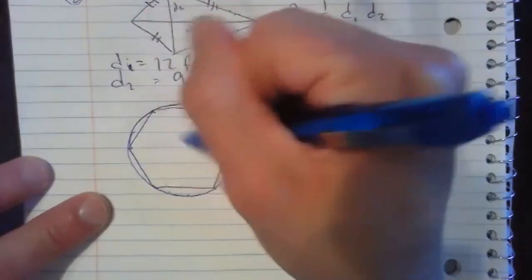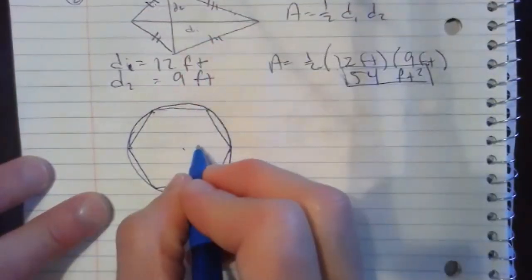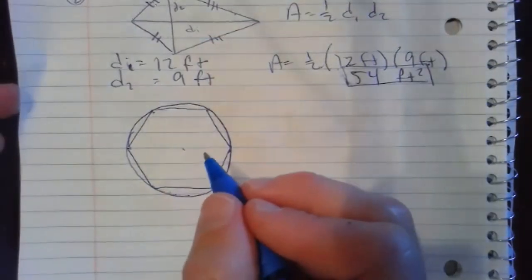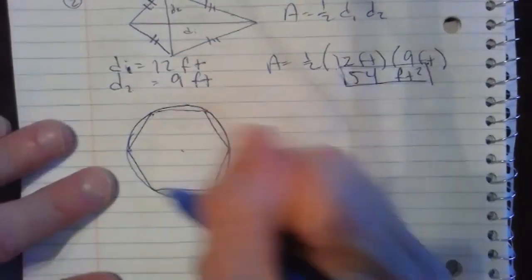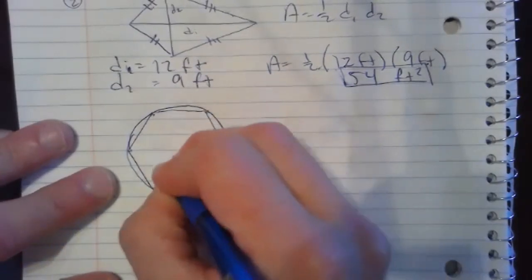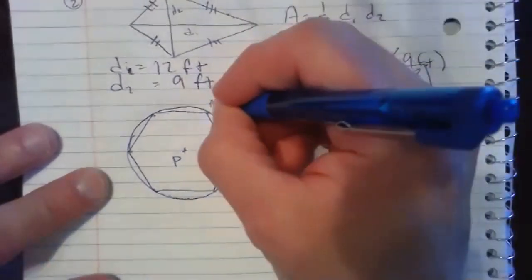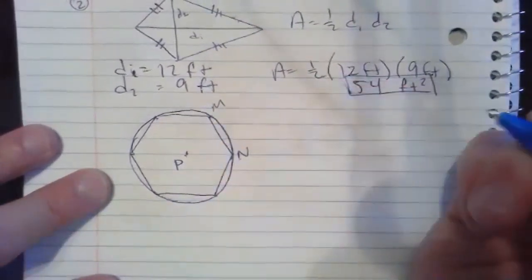Well, how many degrees are in a circle, right? If we start in the center, we turn around, we spin out 360 degrees. Isn't that the same as the amount of degrees in this polygon? So we have a center here that's called P. And they're giving us two vertices named M and N.